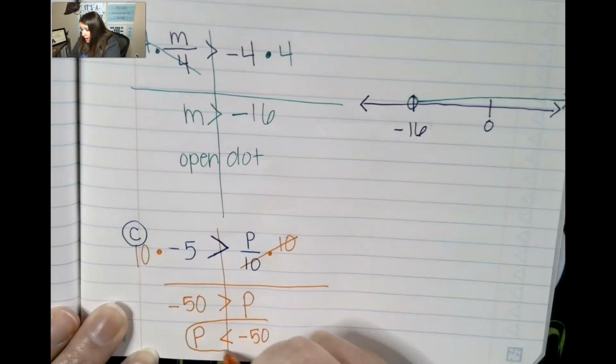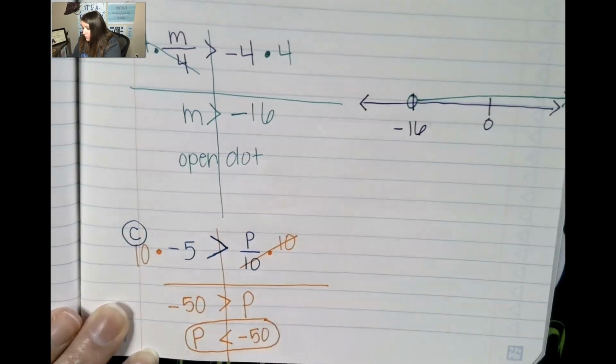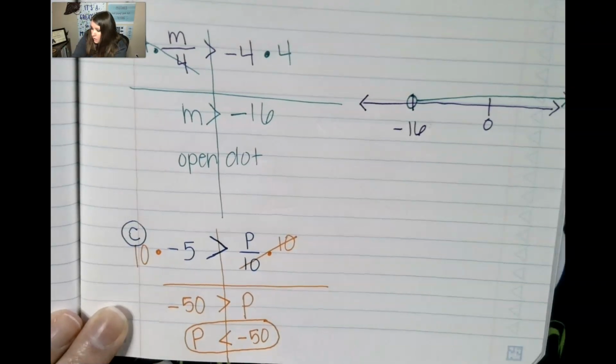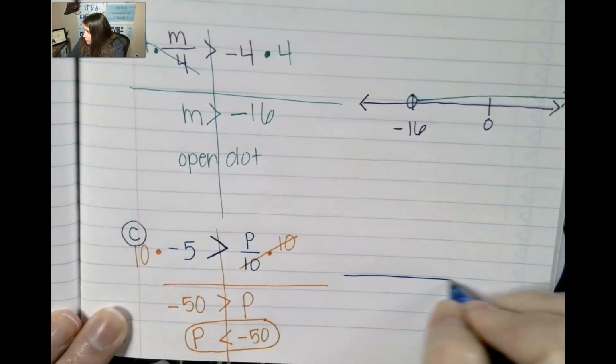Now I'm ready to graph this inequality right here. P is less than -50. So we're going to start by drawing our line.